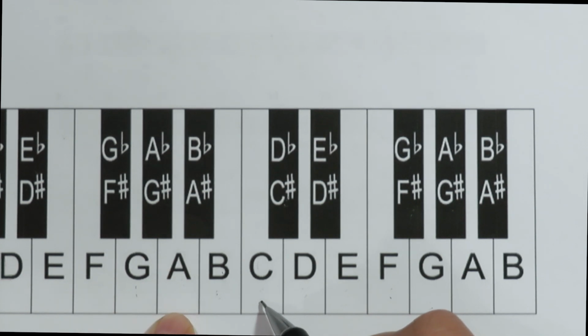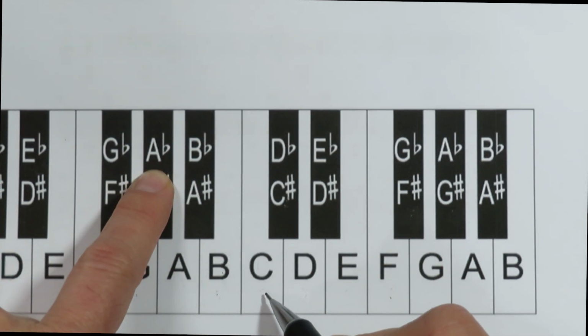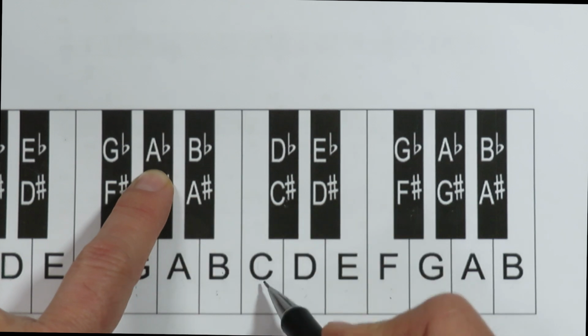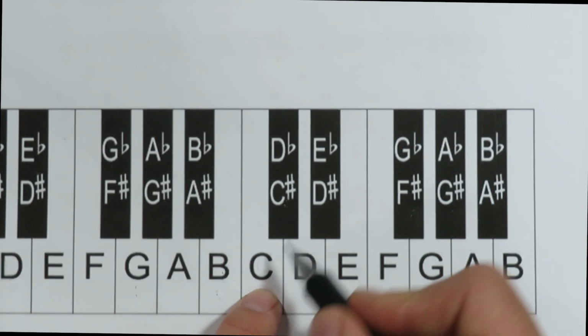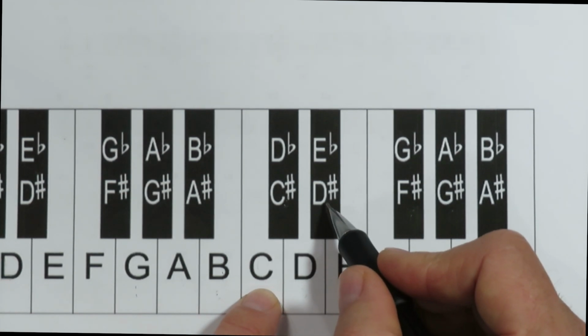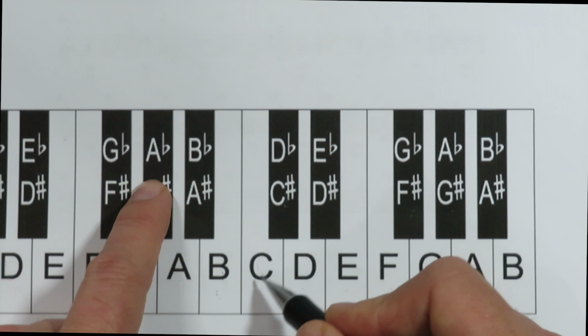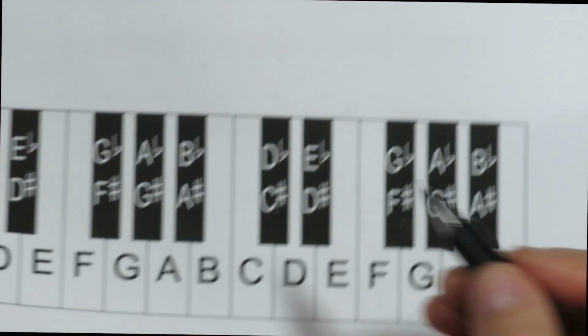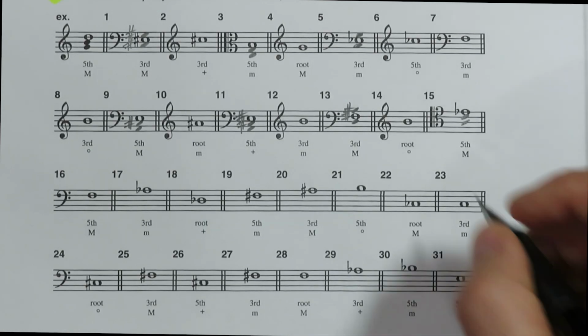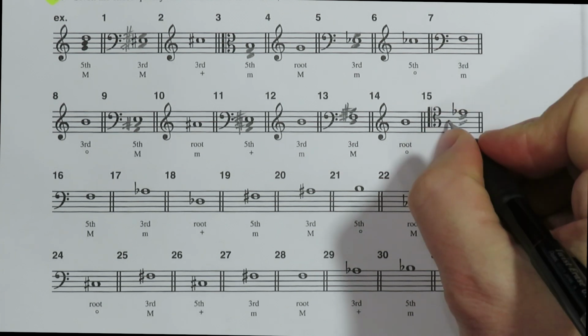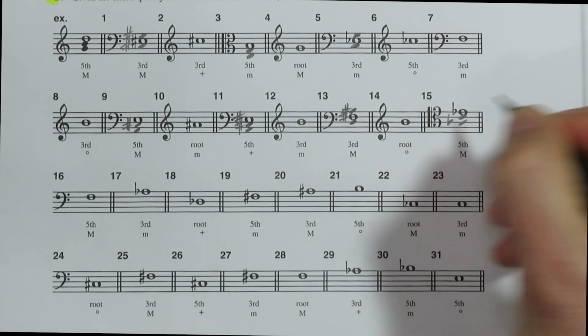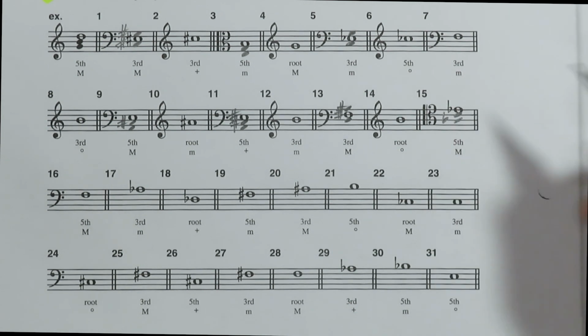A to C is a minor third, 1, 2, 3 half steps. So if we go A flat to C, 2 whole steps, it's a major third now. So major third, A flat to C, C to E flat would be the minor third. Major third to minor third is a major triad. So here we go. Just put our flat there. A flat, C, E flat.